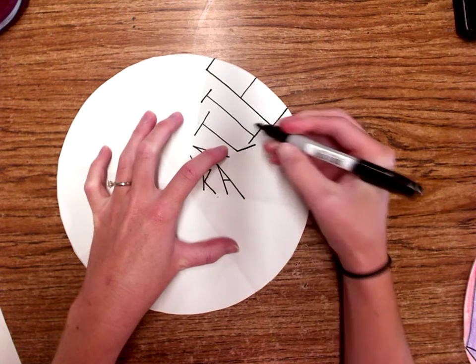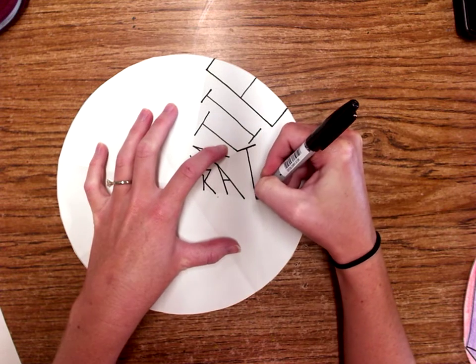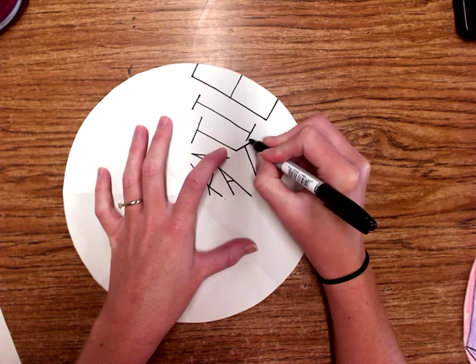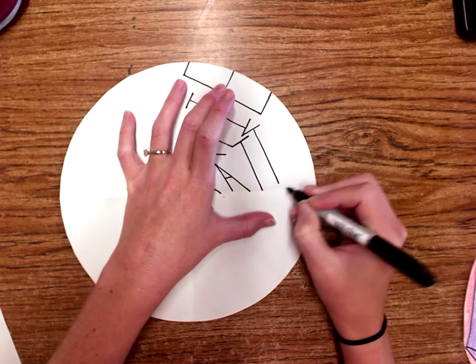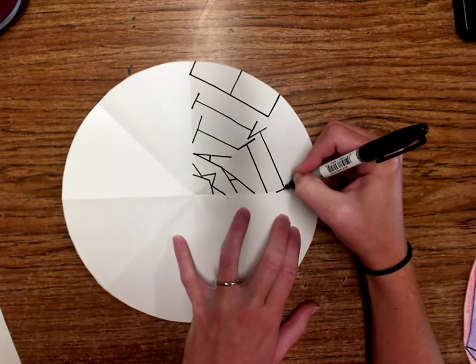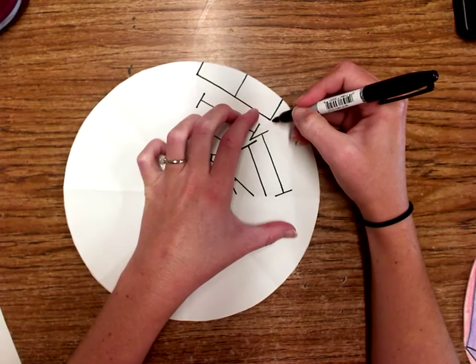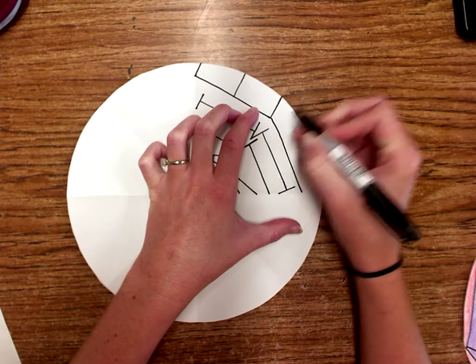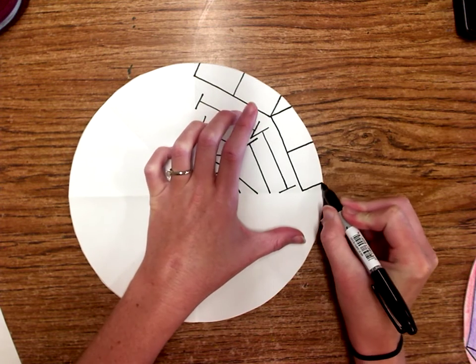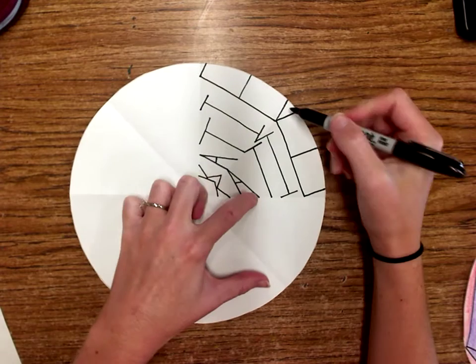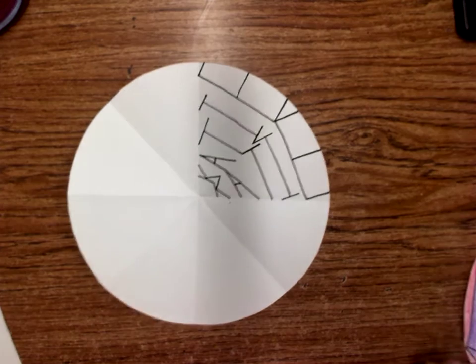My T is going to have to come like this. My I got a little bit wonky there, but that's okay. It's going from the top edge all the way to the bottom, and then my E is going all the way to the edge. By having them connect, we're creating some cool different spaces.